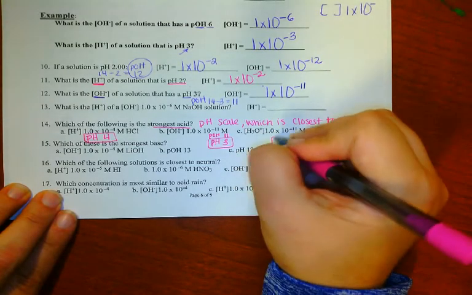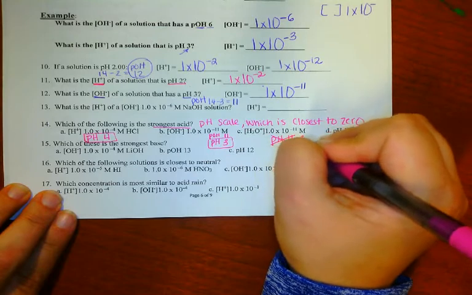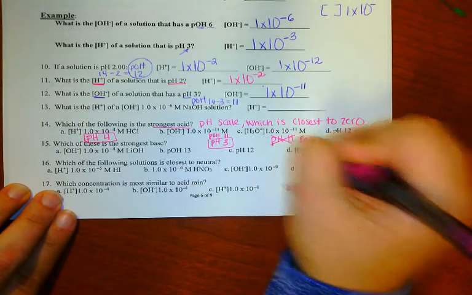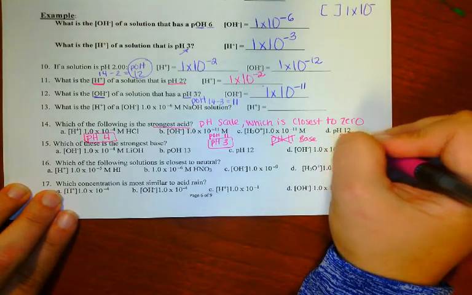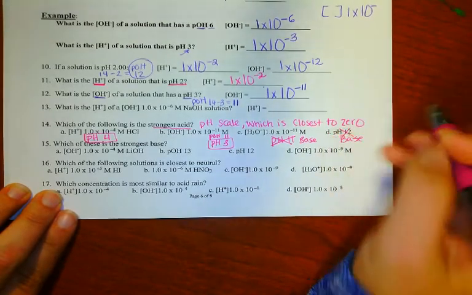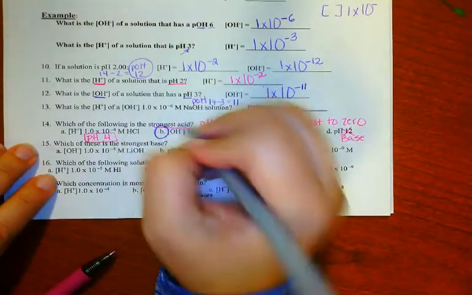This is the hydrogen concentration, so the pH is 11, which means that's a base. And a pH of 12 is also a base. So closest to 0 on the pH scale would be this one.